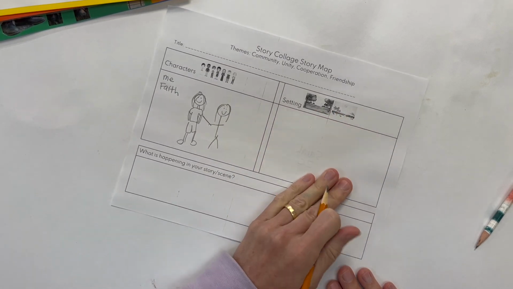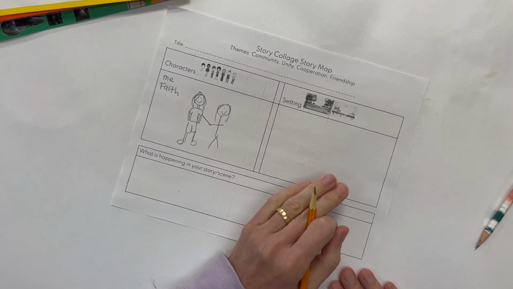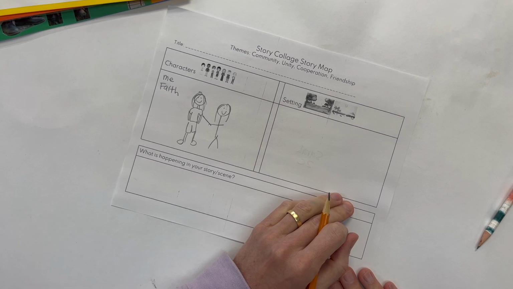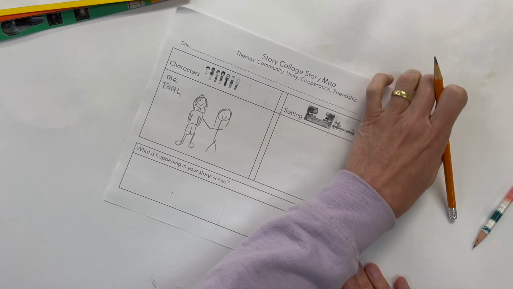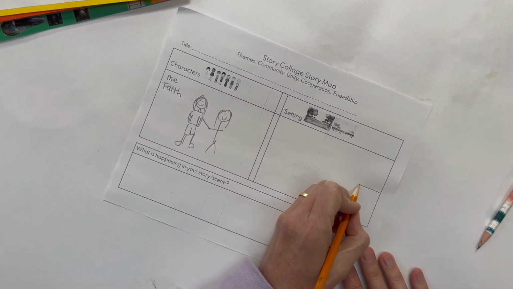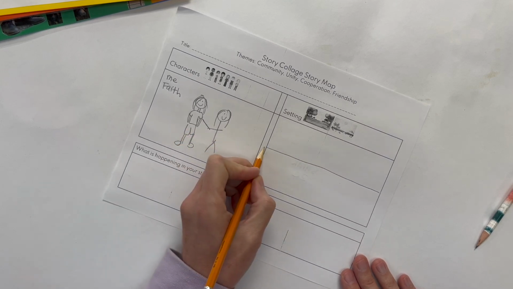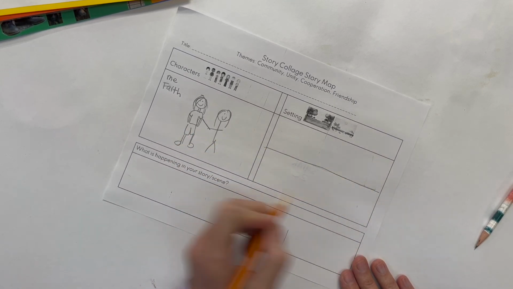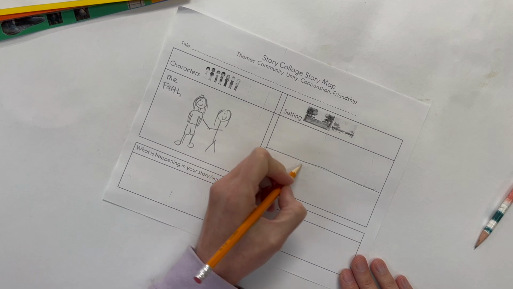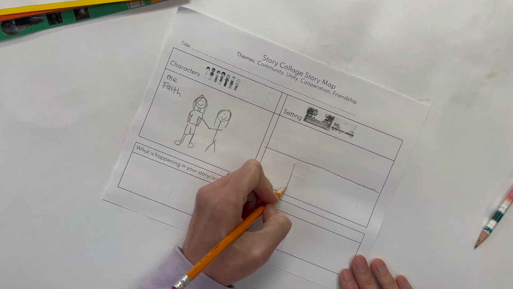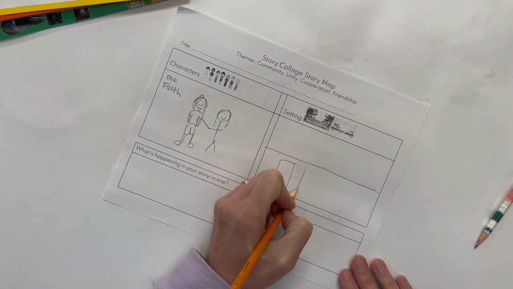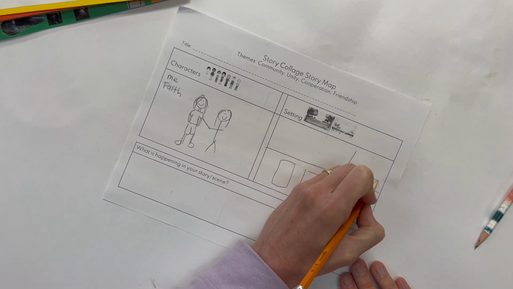Setting. Where did this take place? So this took place in our kindergarten classroom, on the floor, on our mats. And so I could draw the inside of a room, a classroom. This is going to be the line where the wall and the floor meet. Maybe our mats are lined up over here, right? And maybe there's a window. I don't know.